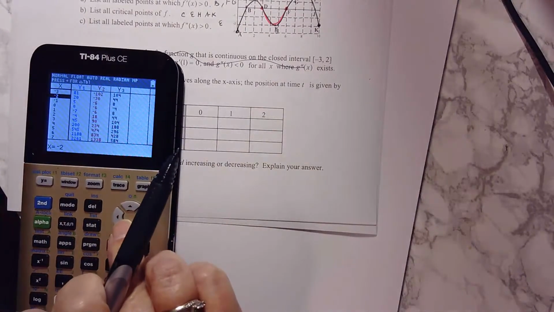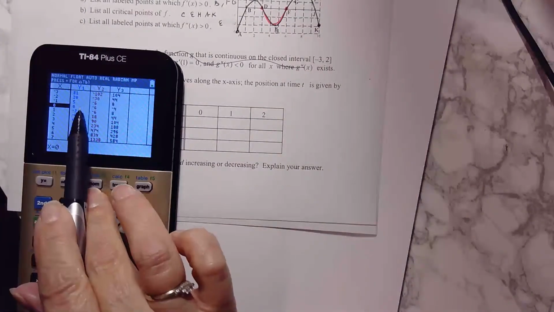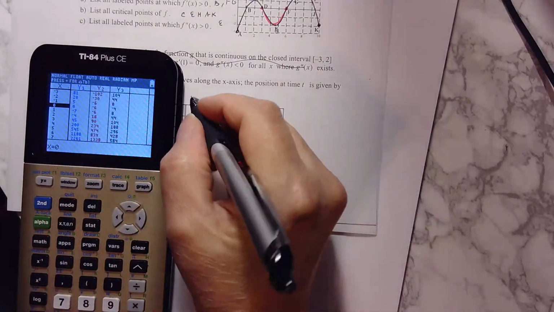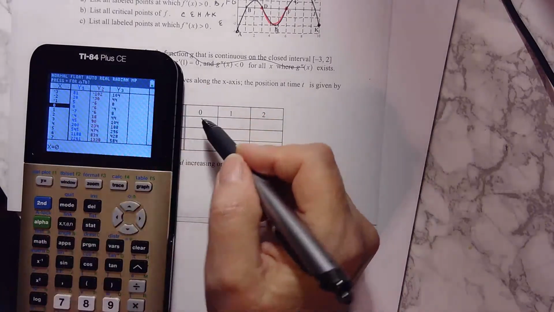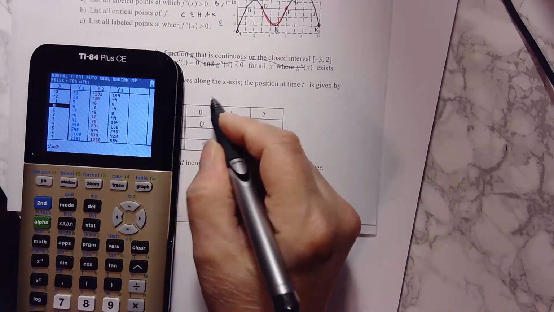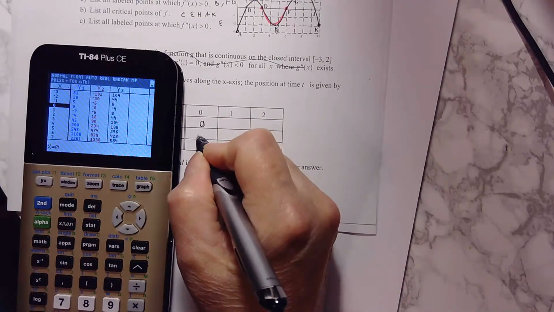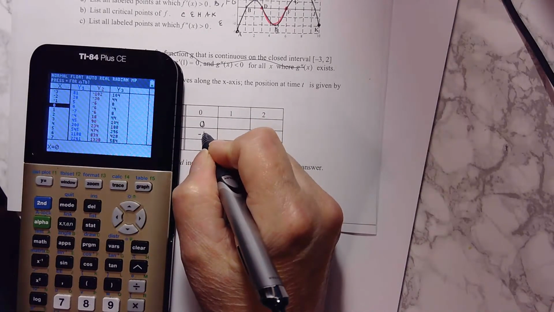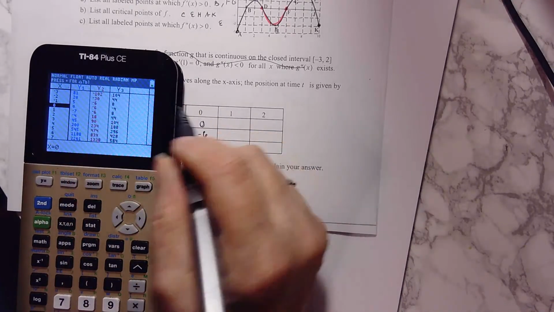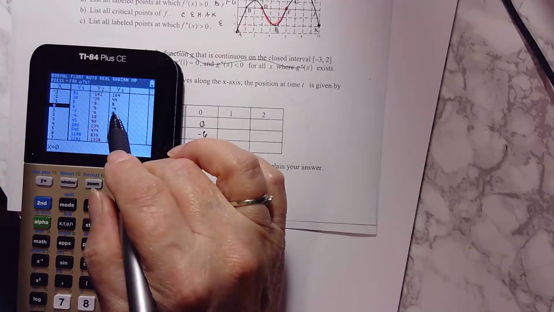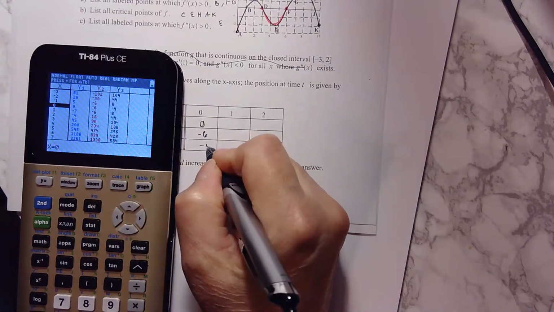When x is 0, my position function is 0, my first derivative is -6, and my second derivative is -4.